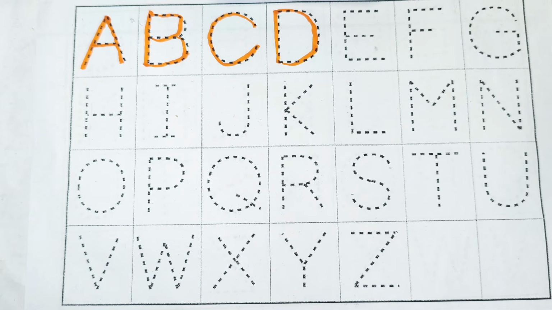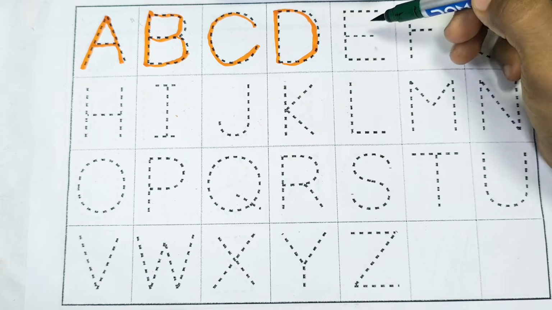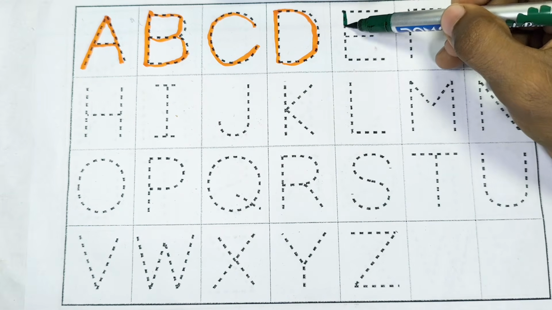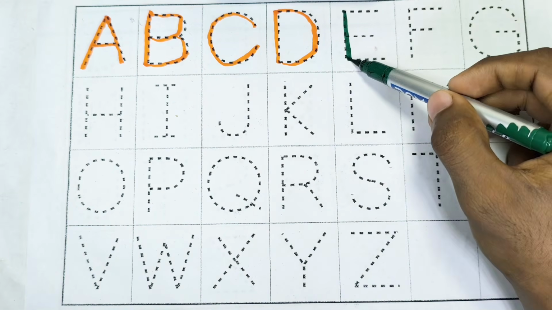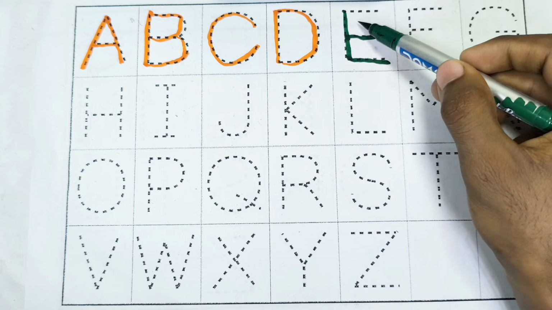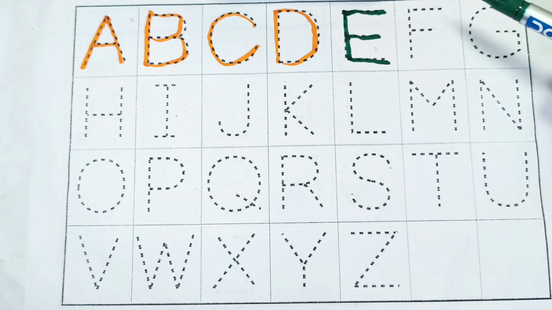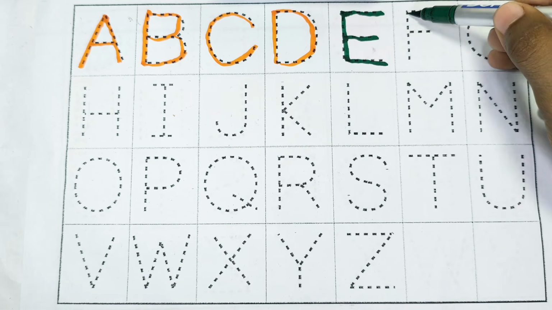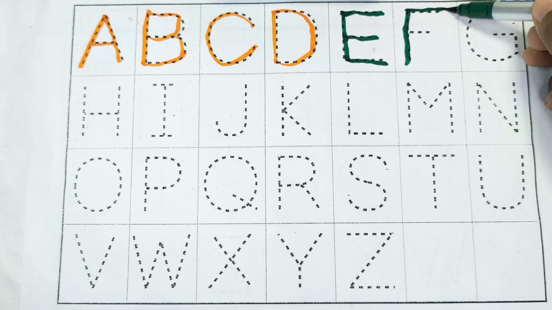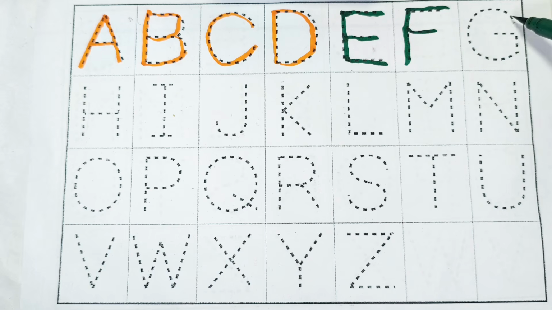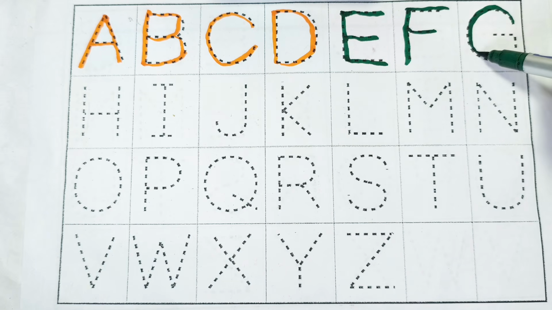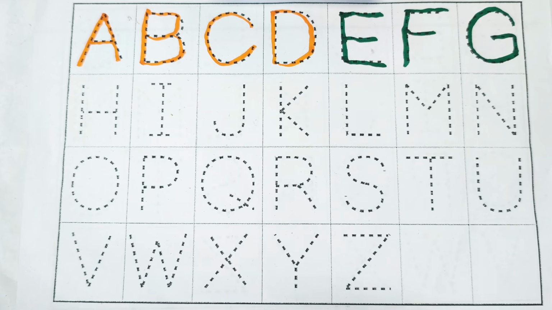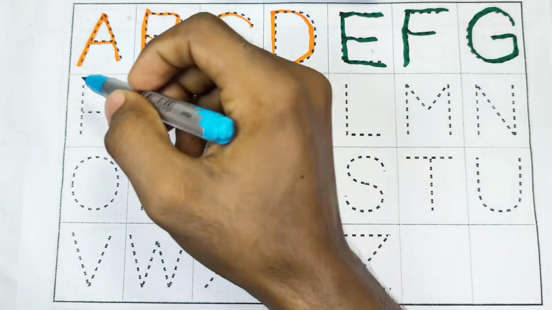And U is green color. E for elephant. F for fish. G for God. Kids, now you draw H, the alphabets of H.